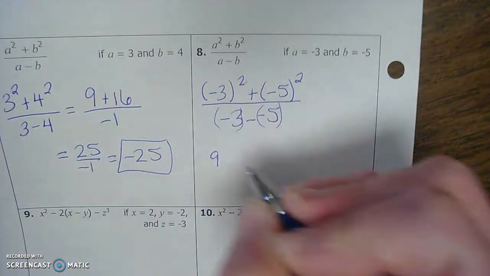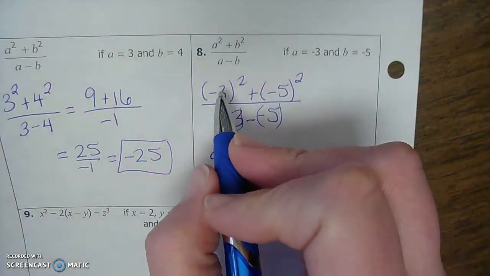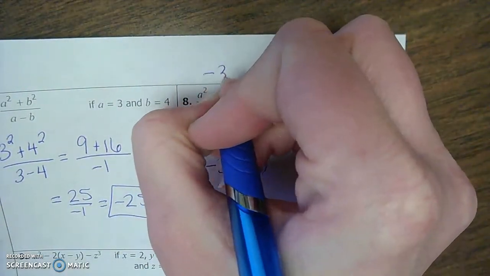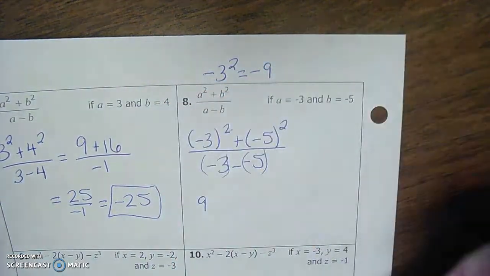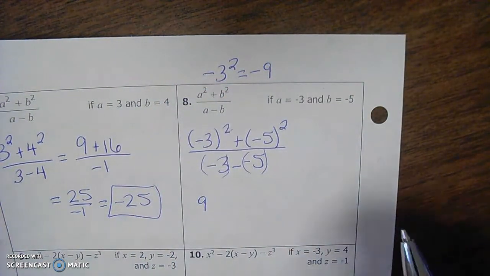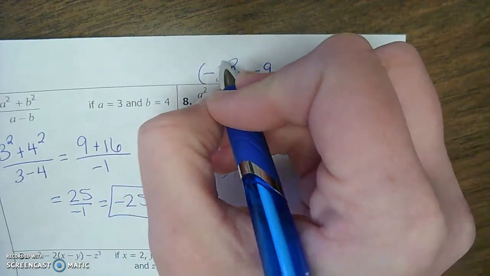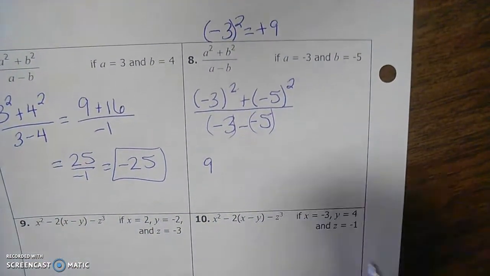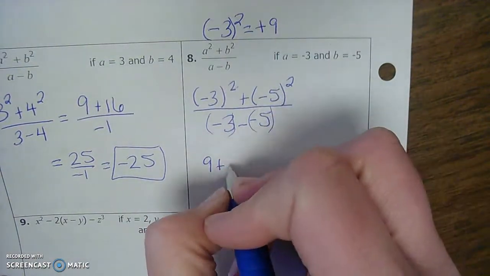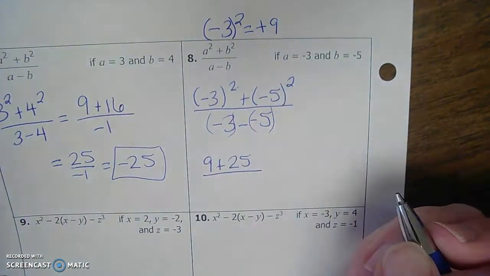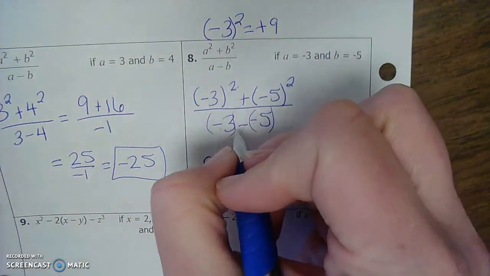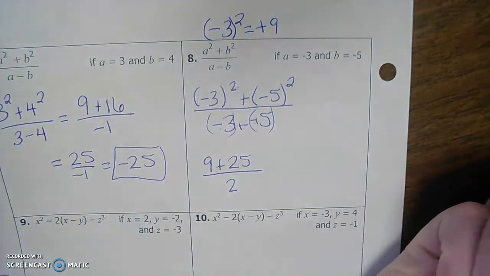-3 squared is +9. -3 times -3 is +9. Again, if you type this into your calculator, it is going to tell you -9. Whenever you are substituting, you need to put that in parentheses so that it's positive. So same thing here, -5 squared is +25. -3 minus -5 really means -3 plus 5, which is +2.